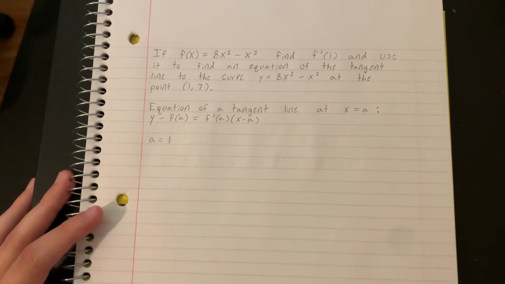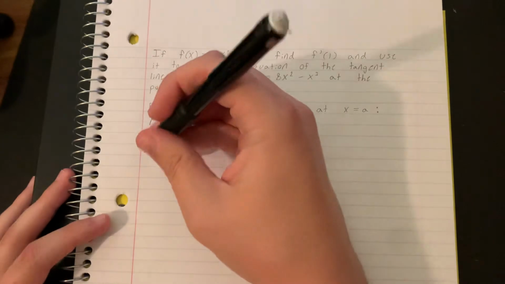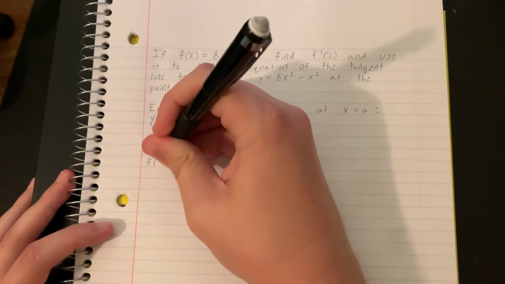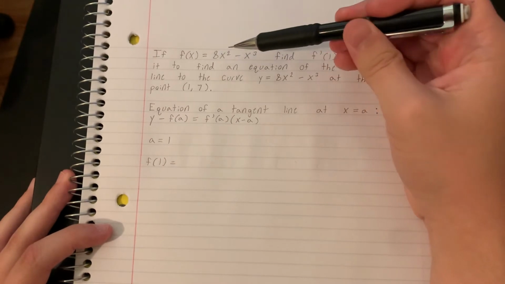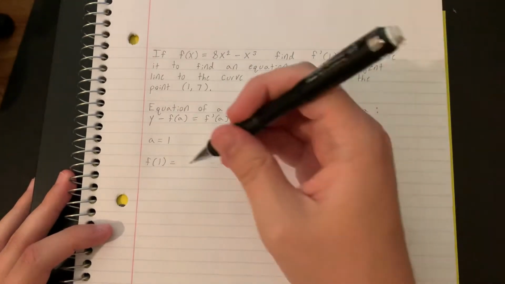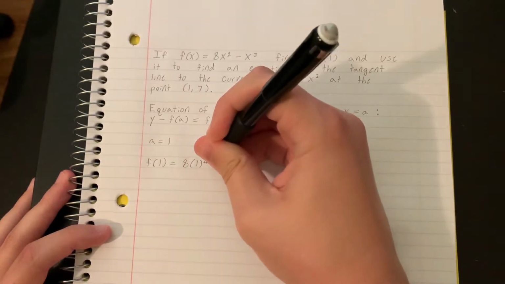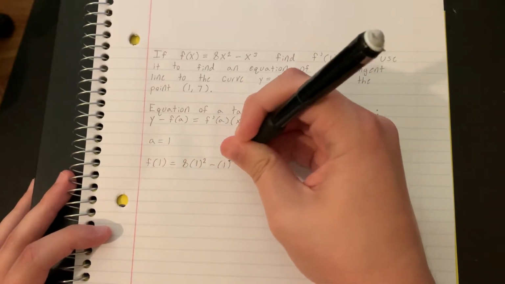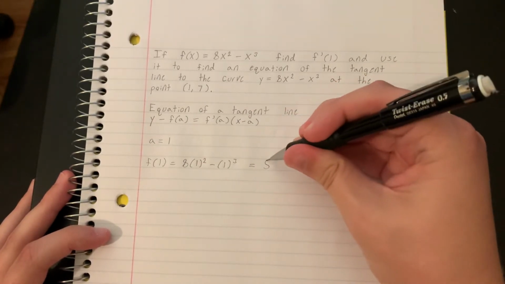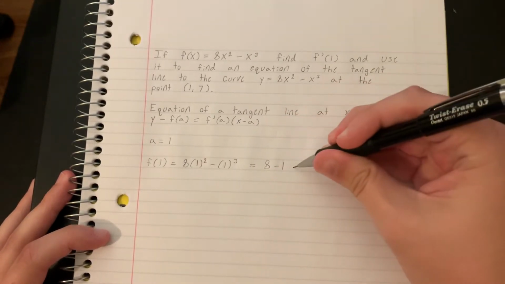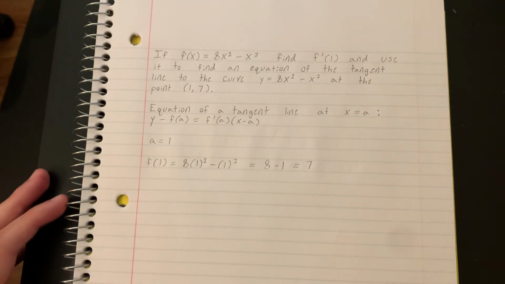So the first thing we want to do is find f of a, so f of 1. So I'm going to write that out here. F of 1 equals f of x with 1 everywhere we see an x. So let's go ahead and write that out. 8 times 1 squared minus 1 cubed. So the 1's stay the same and we wind up with 8 minus 1, which simply equals 7. So just like that, we've already found our f of a.